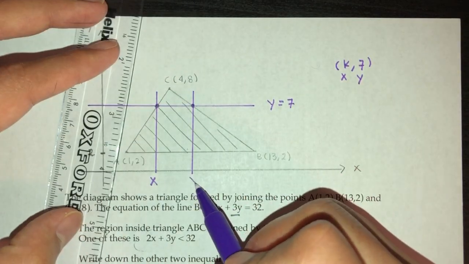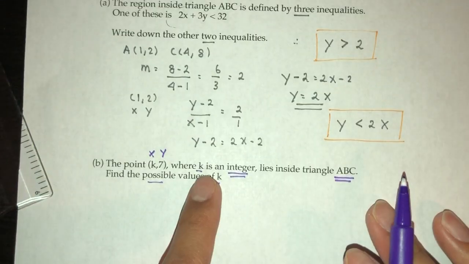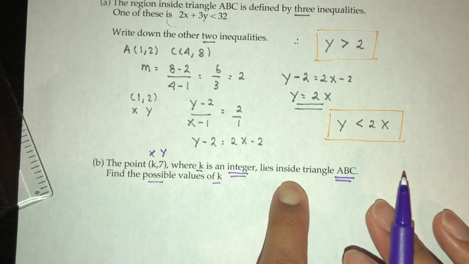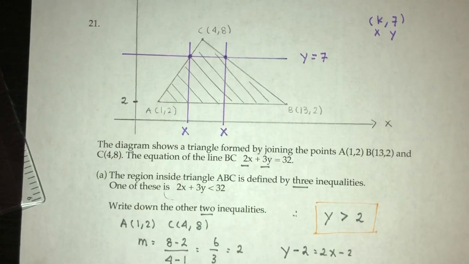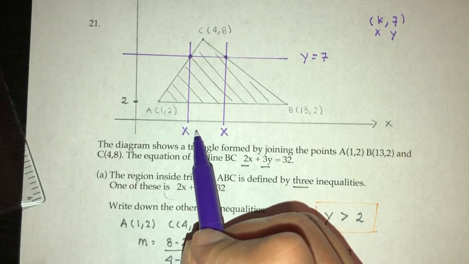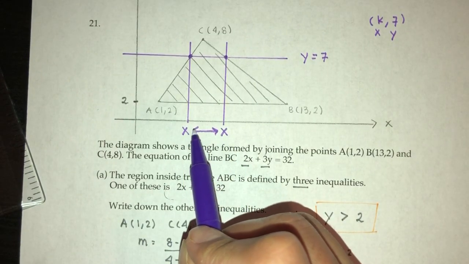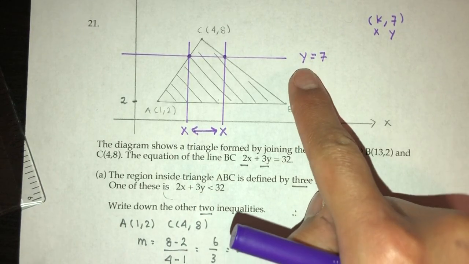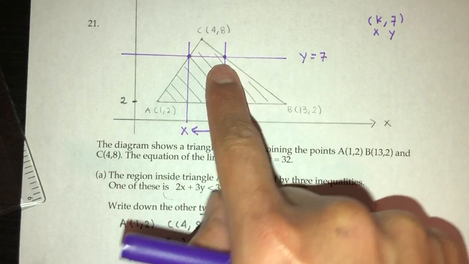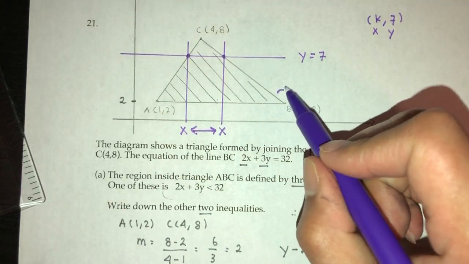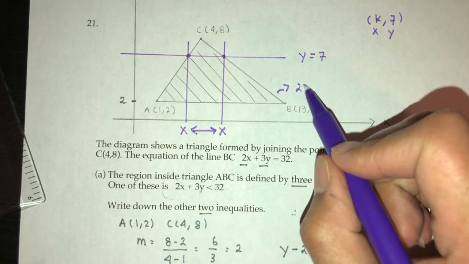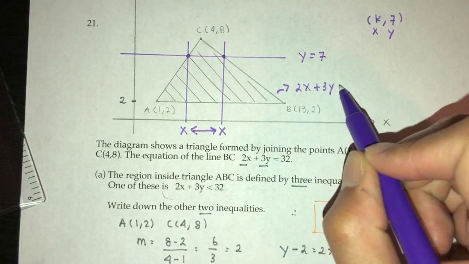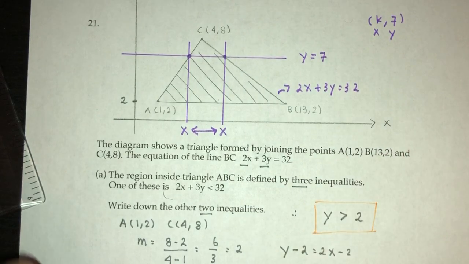Okay, so since we know that K is an integer, it lies inside of the triangle. So basically we can find these 2 points and K will have to be inside these 2 values. So let's find that. When y equals 7, what is the value of x? So this line, the equation we know is 2x plus 3y equals 32. So let's solve for the value of x.